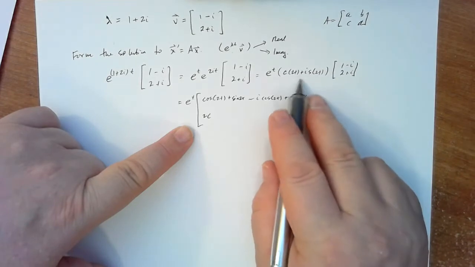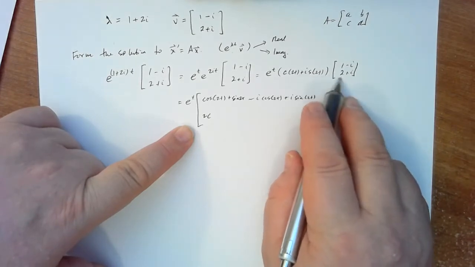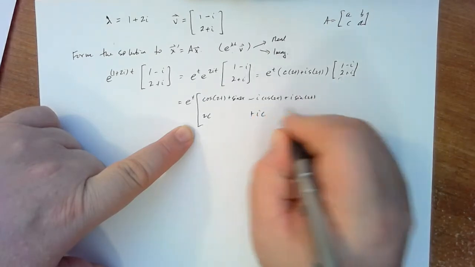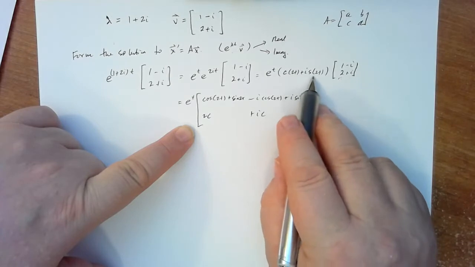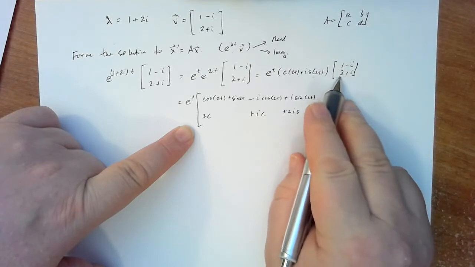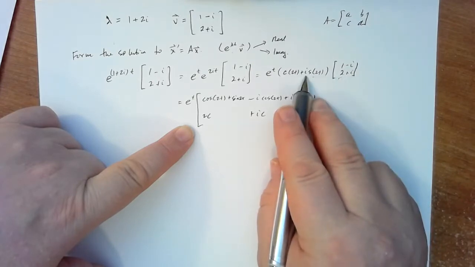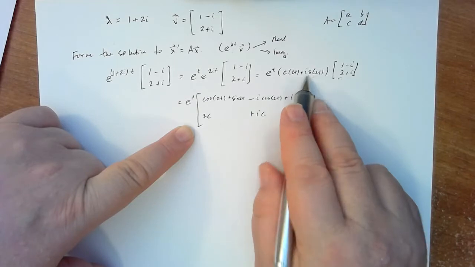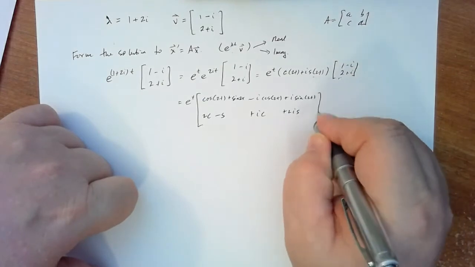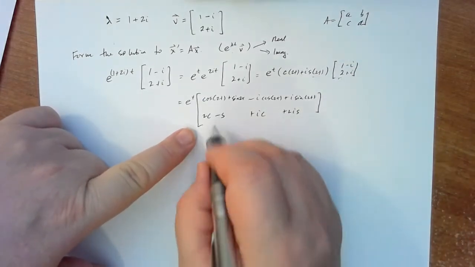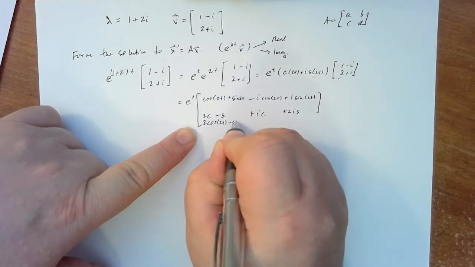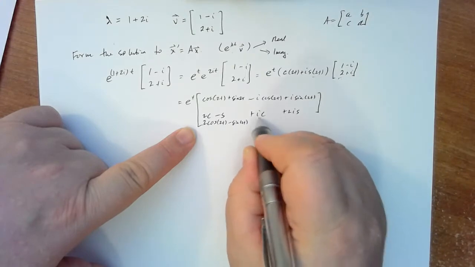I'll just abbreviate with 2c for now. And then if I keep going with my expansion here, I get i cosine. And then plus 2 times the sine. And then plus i times i sine is going to give me i squared sine, so that's going to be minus sine. Does that make sense? I hope my abbreviations aren't too much for you, because if I just rewrite this, that's 2 cosine 2t minus the sine of 2t. And then these just drop down.